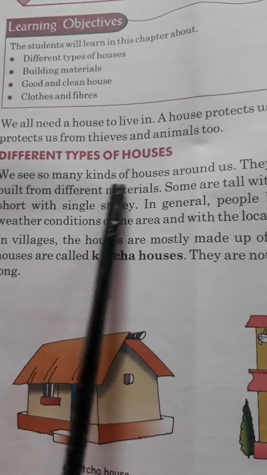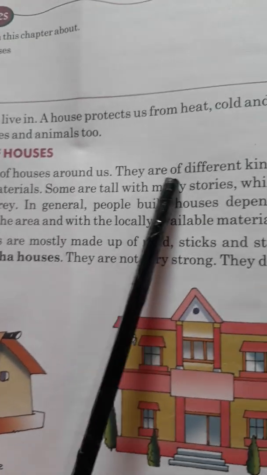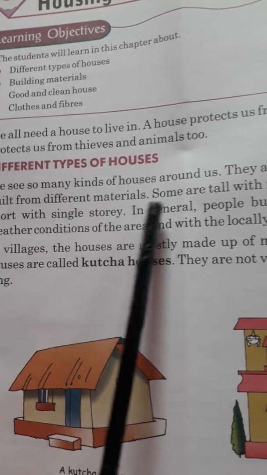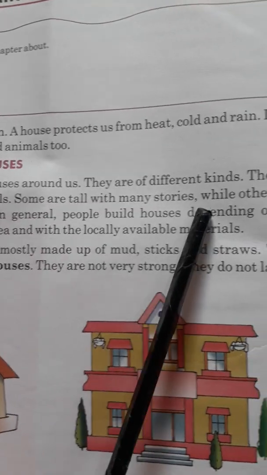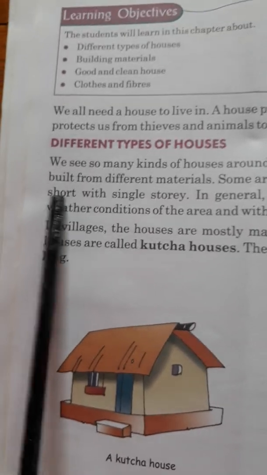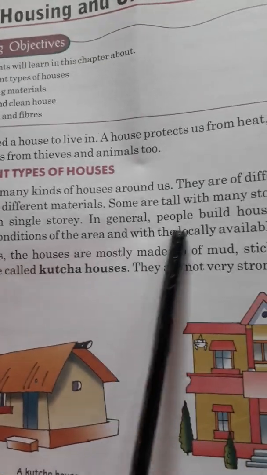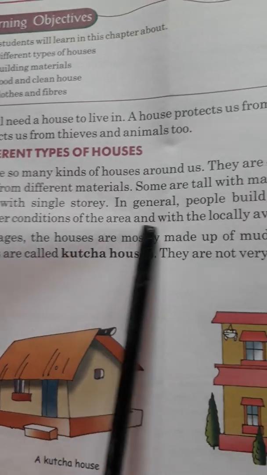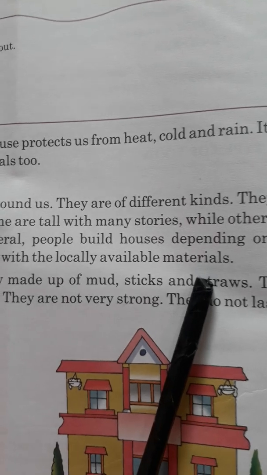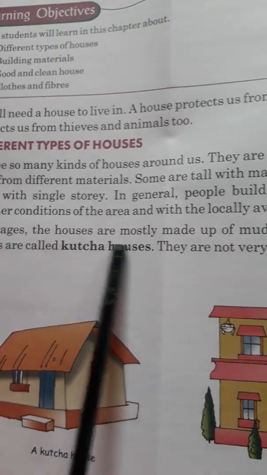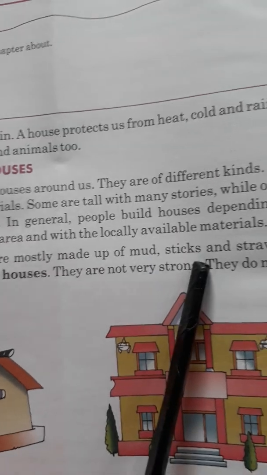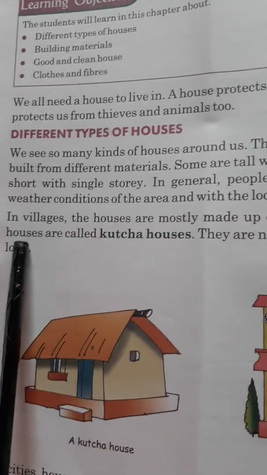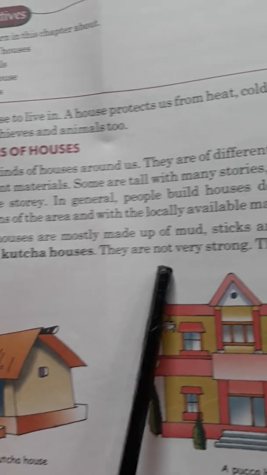Different types of houses. We see so many kinds of houses around us. They are of different kinds. They are built from different materials. Some are tall with many stories, while others are short with a single story. In general, people build houses depending on the weather conditions of the area and with the locally available material. In villages, the houses are mostly made up of mud, sticks, and straws. These houses are called kacha houses. They are not very strong. They do not last for long.